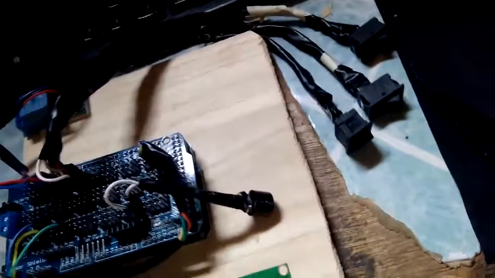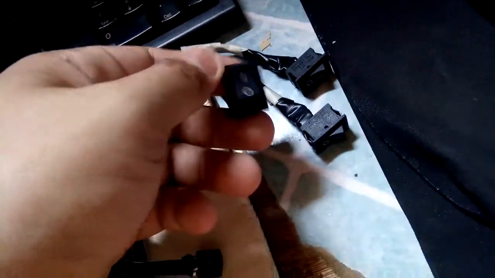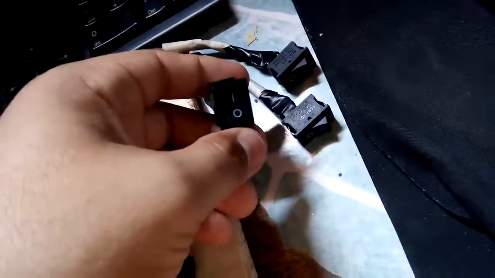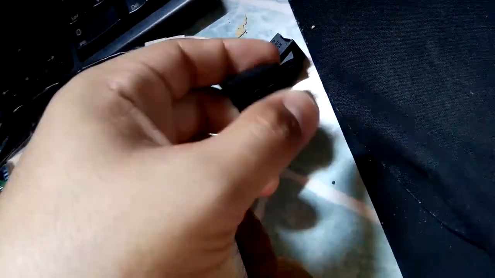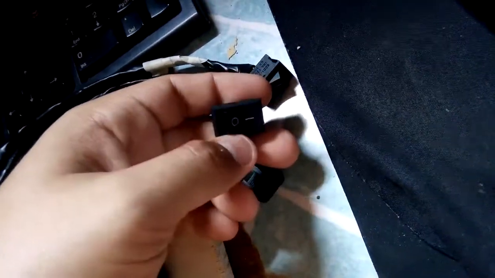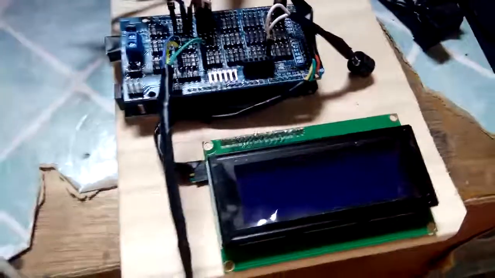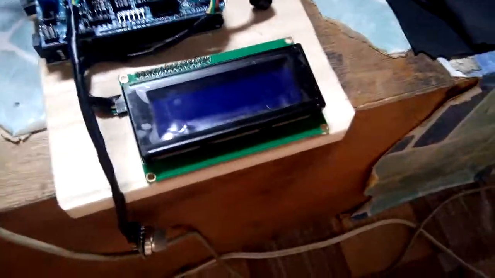Kung gusto mo siyang i-acknowledge na na-receive mo na, you just click out the switch, turn it on. Okay. So if ready ka na ulit mag-deploy ng sensor, just turn it off again. This is the reset switch. Pag ni-reset mo siya, okay, then just turn off again. Magre-reset yung system natin. Lastly, we have this calibration switch. It will give you the parts per million concentration of the smoke, carbon monoxide, and the gas concentration.